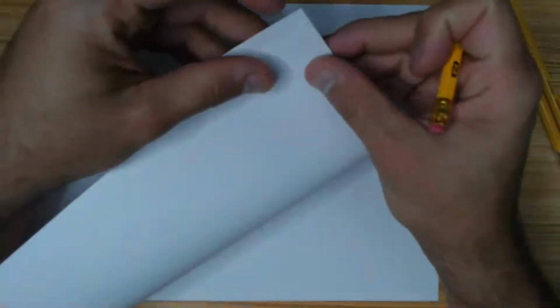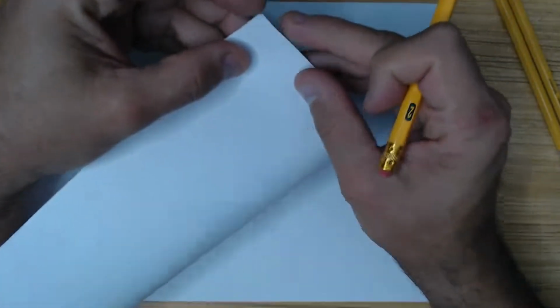So I'm going to do that to the other side. And that tells me that it's half. But I am not folding the entire paper. Just pinching. Because we're not using a ruler. So now I need to create a line from this point to this point. I'm going to make it darker.